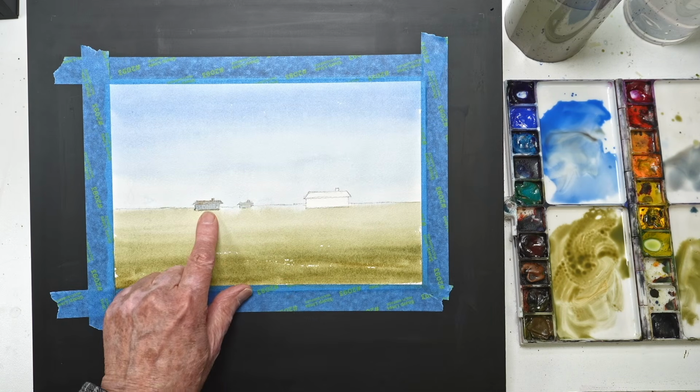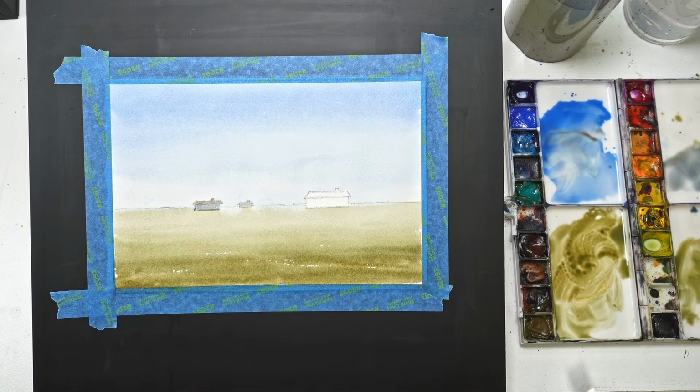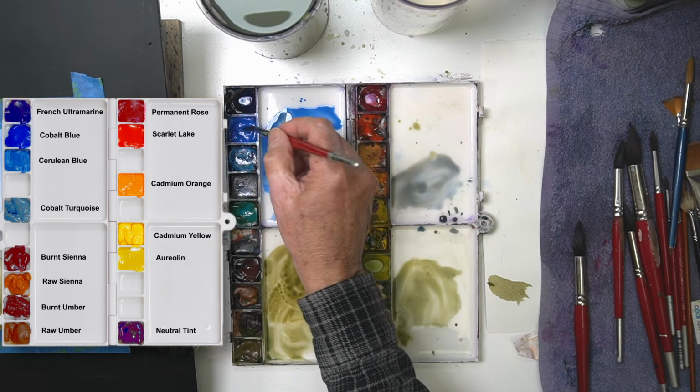And you can see how this building already looks closer to us relative to this lighter one in the distance.